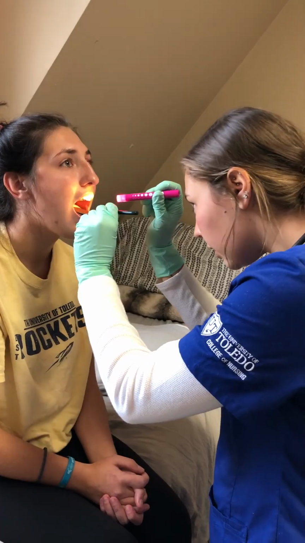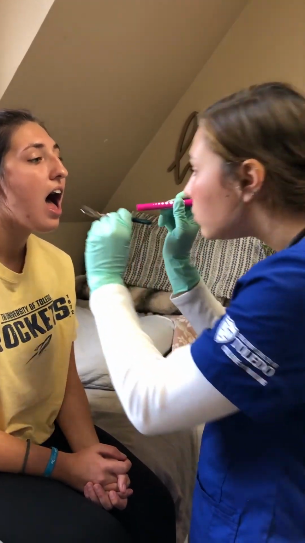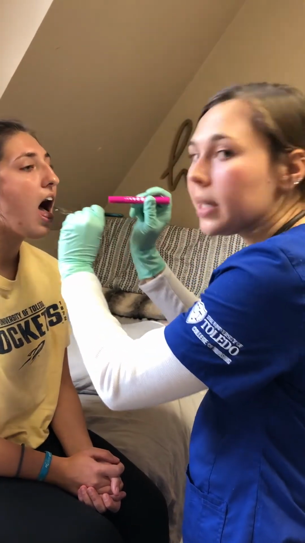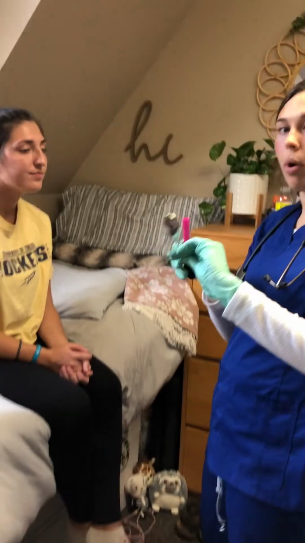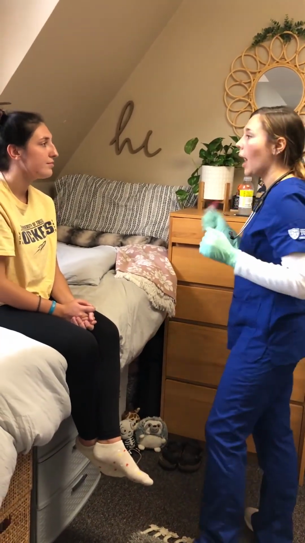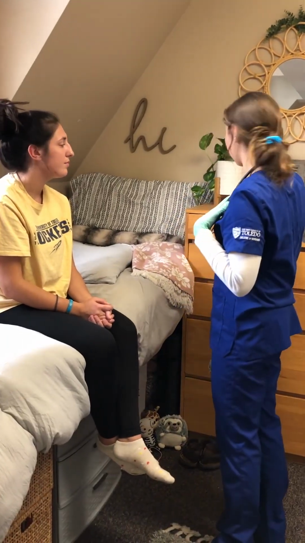So her throat is a nice pinkish color. There's no redness. She does have her tonsils, so I'm just going to grade those as a +1 because they're not enlarged and there's no pus or exudate coming from them. I also noted no odors coming from her mouth.